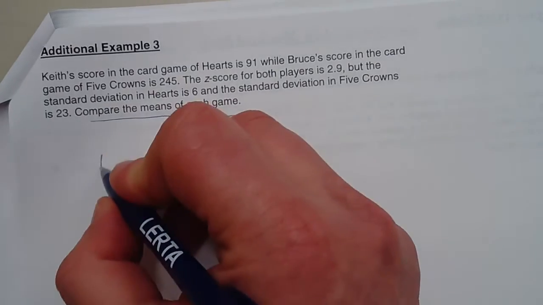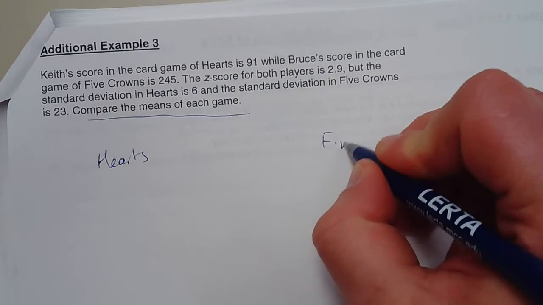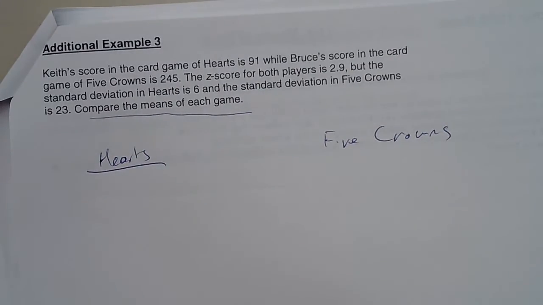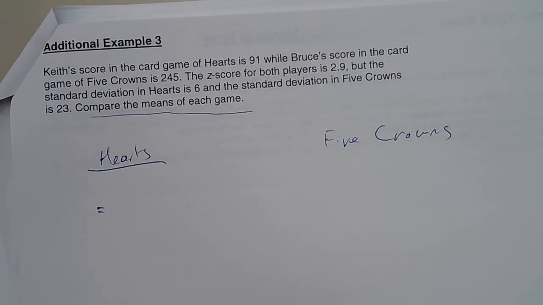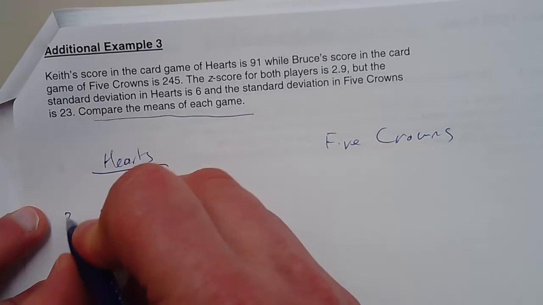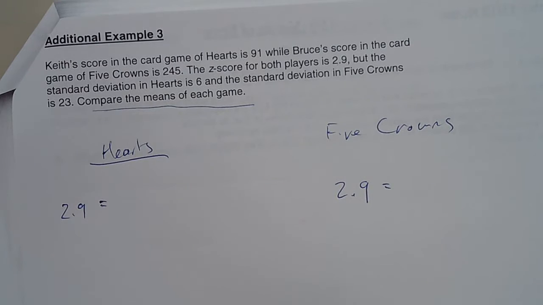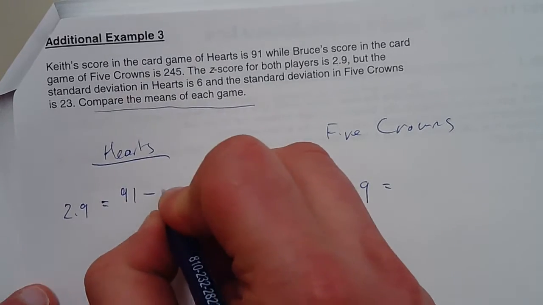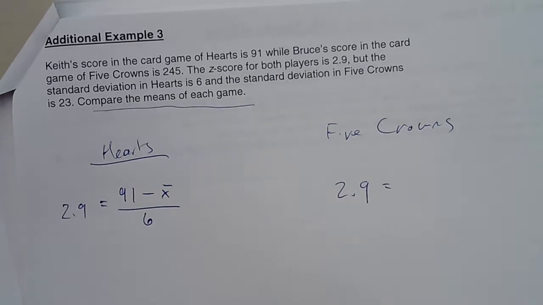So we're going to have to do two separate little calculations here. We're going to do a calculation for Hearts and a calculation for 5 Crowns. And basically for each one of them, we're going to do a z-score where we're going to put in everything we know, except the mean is the part we're not going to know. So they said z-score was 2.9, and that's true for both scenarios. So I'm just taking my z-score formula here. And then let's just do the Hearts one first. So we're going to take the data point, which was Keith's score of 91. We're going to subtract the mean that we don't know. And we're going to put it over the standard deviation, which we were told was 6.